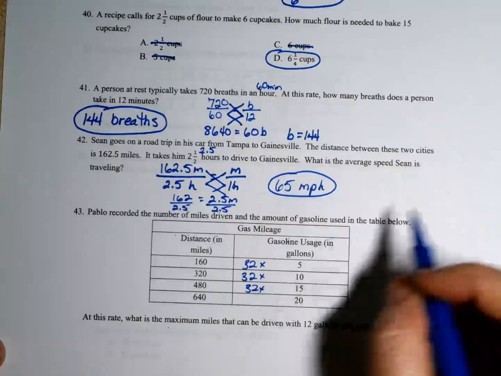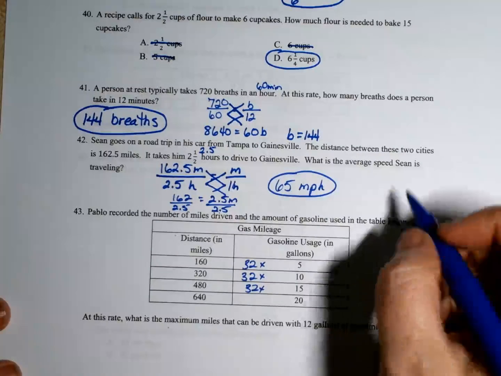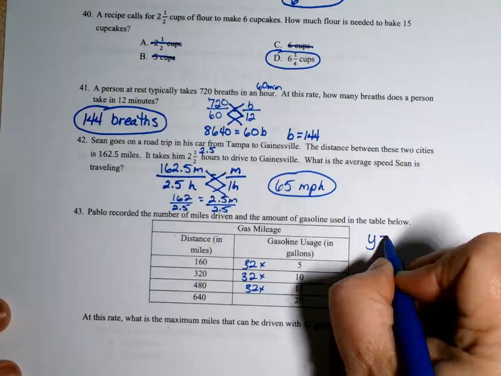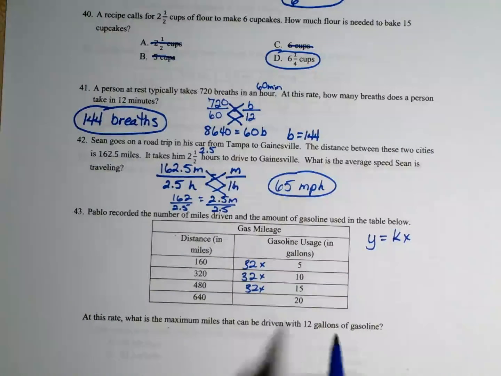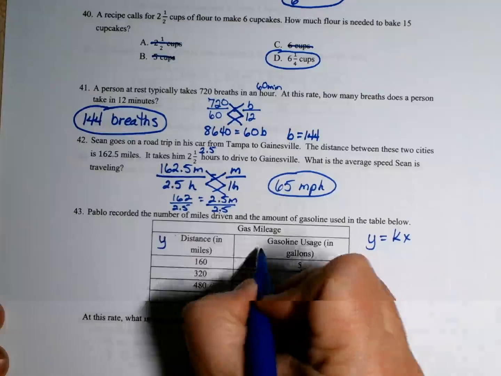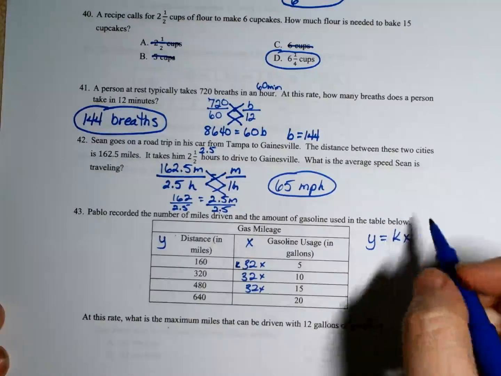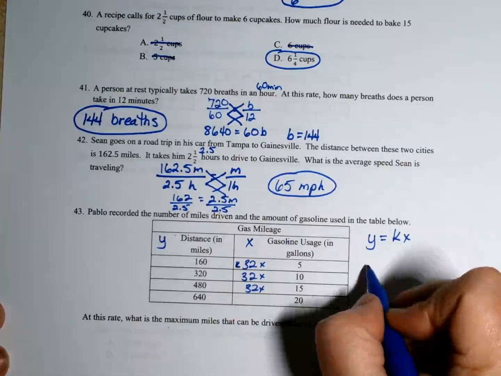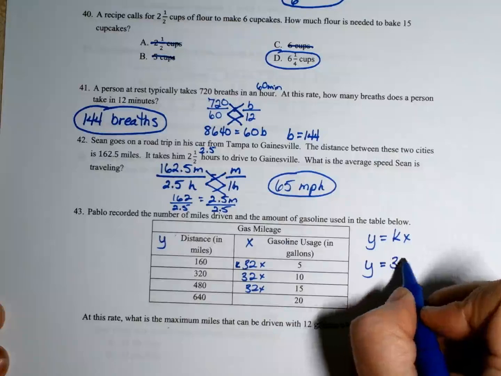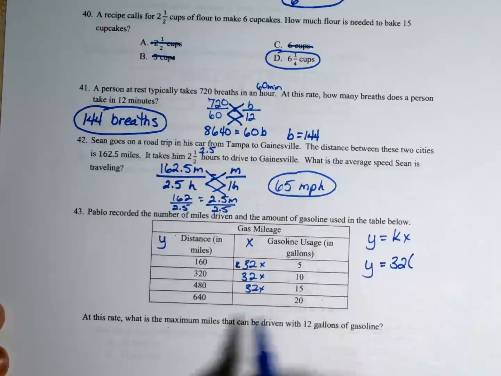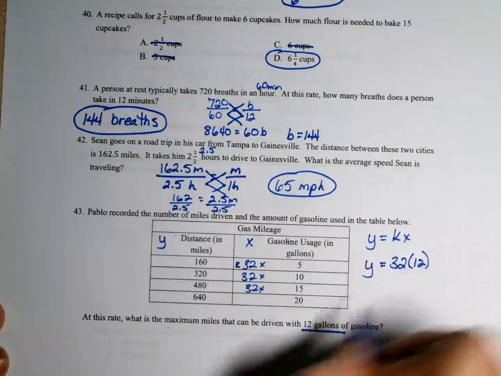Okay, so I know that this is my formula y equals kx. Okay, this is my y, and this is my x, and this is my k. So my distance, I'm looking for my distance, equals 32 times 12 gallons of gas.